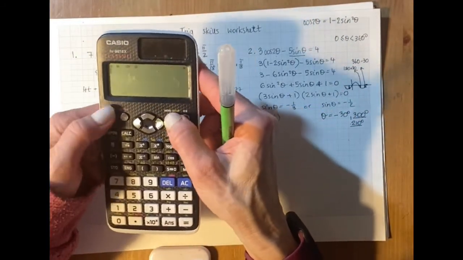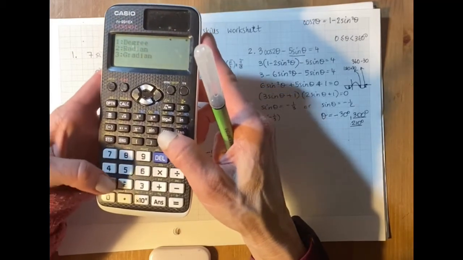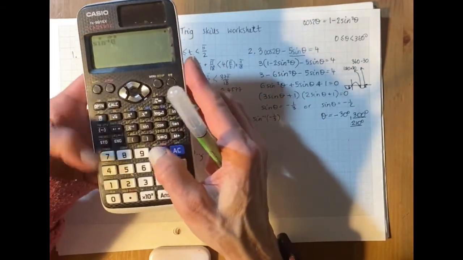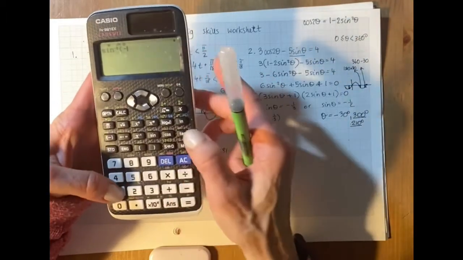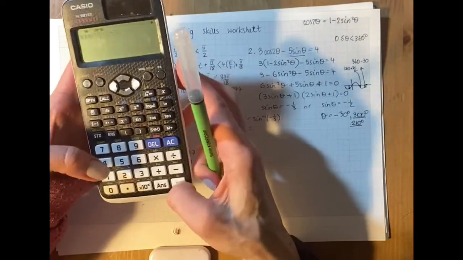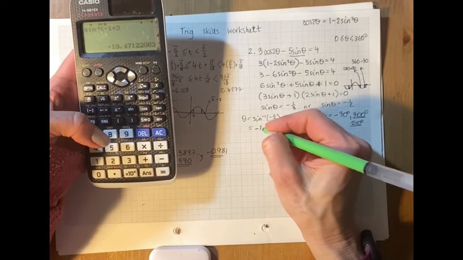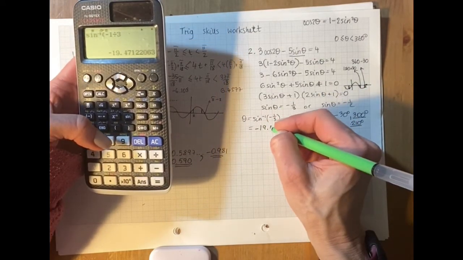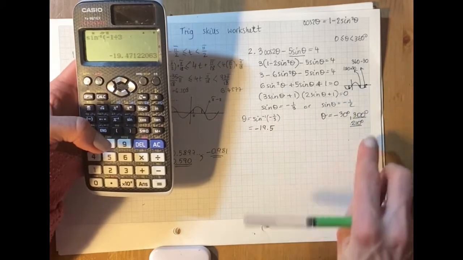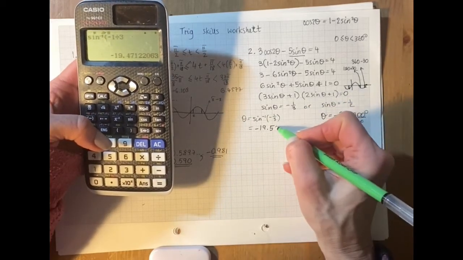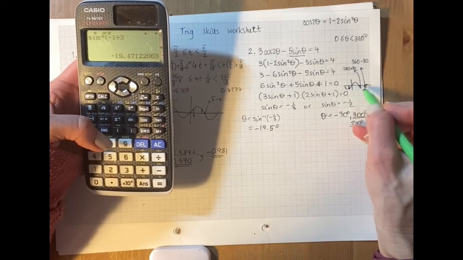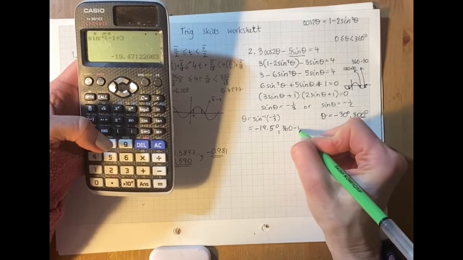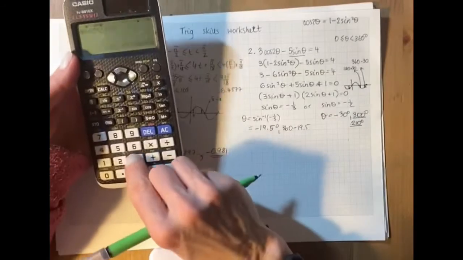So let's just check the angle should be in degrees here. So do sine inverse of minus 1 divided by 3. That gives me minus 19 point, let's just round, we can round this one because we won't be dividing it, so 0.5. So this is the principal angle. Then again, the next one is going to be 360 minus 19.5.